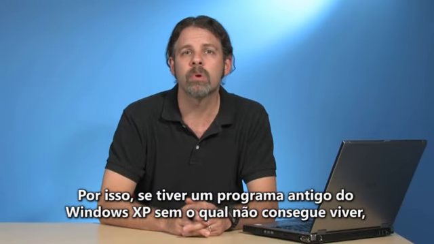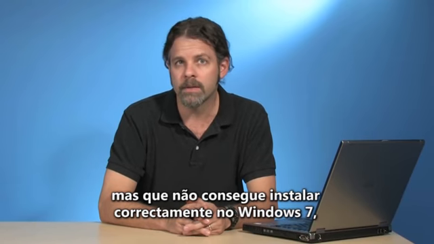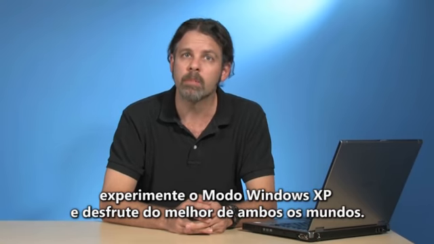So if there's an older program from Windows XP that you can't live without, but you can't get it installed correctly in Windows 7, try Windows XP Mode and enjoy the best of both worlds.